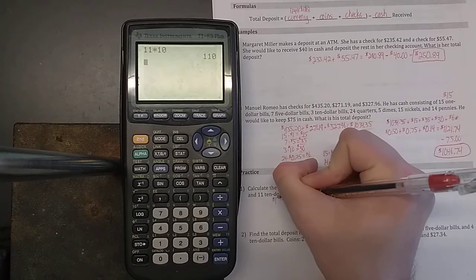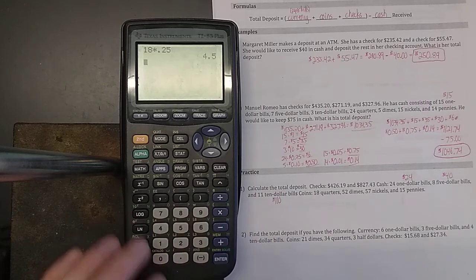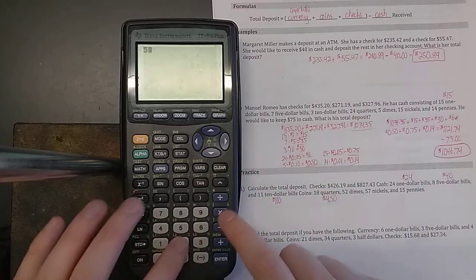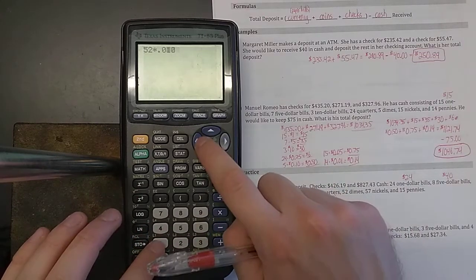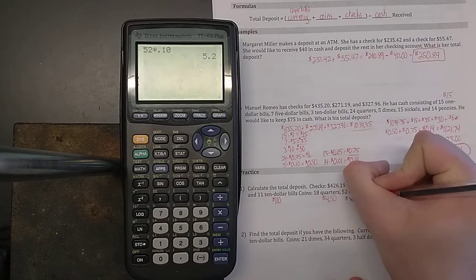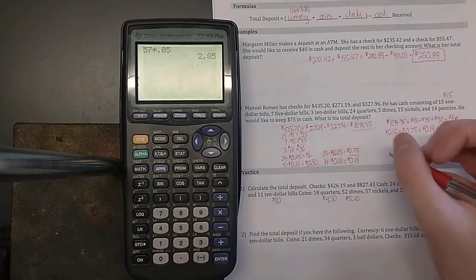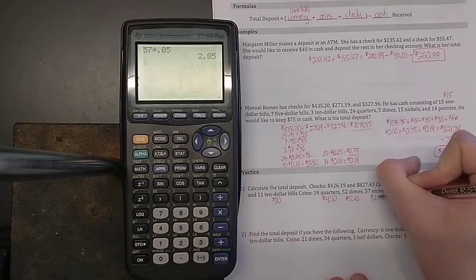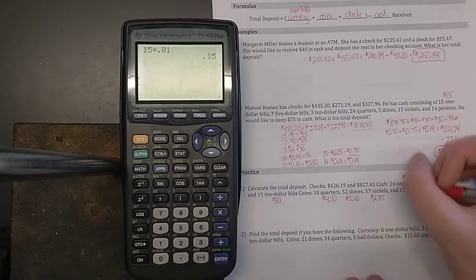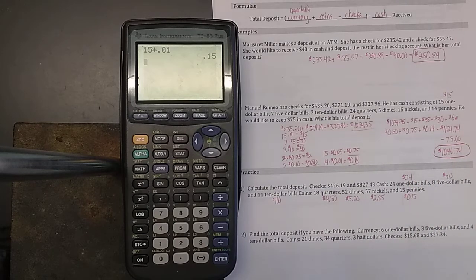That's $110. 18 quarters. Remember, a quarter is 0.25 of a dollar. So that means 18 quarters is equal to $4.50. 52 dimes. A dime is 0.10 of a dollar, which is $5.20. A nickel is $0.05. So 57 nickels is $2.85. And then 15 pennies, remember a penny is $0.01, so that's going to be 0.15, or $0.15.